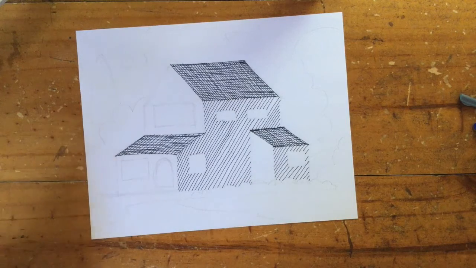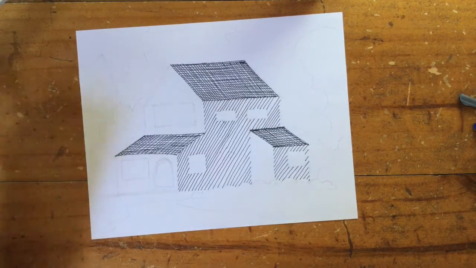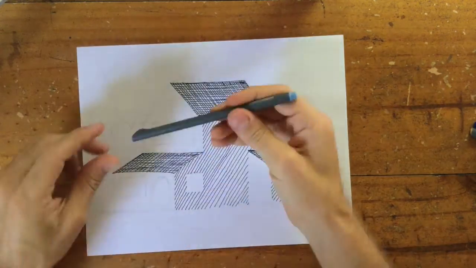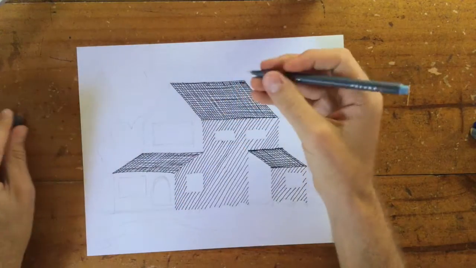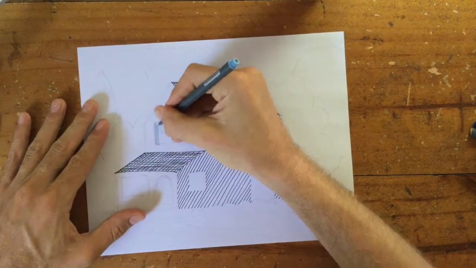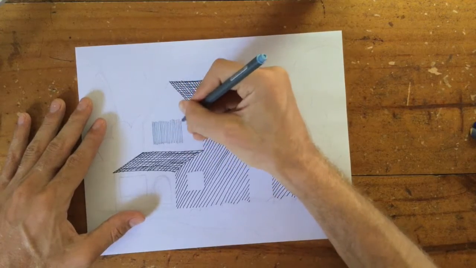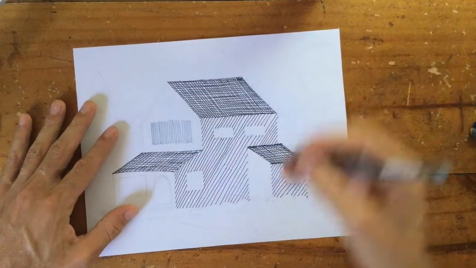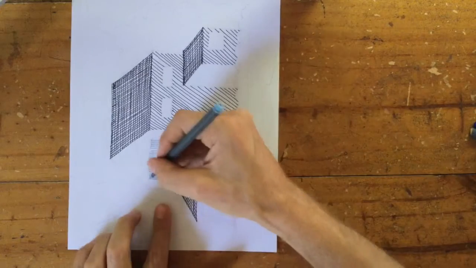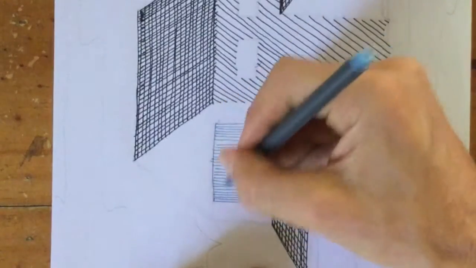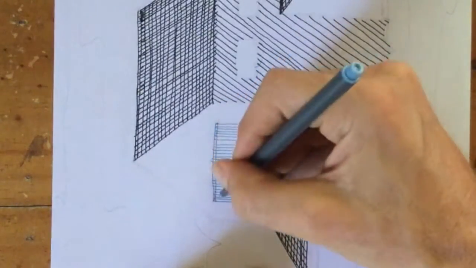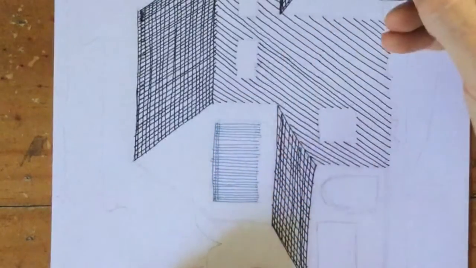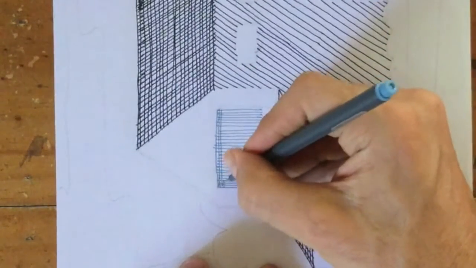However, let's switch to a color now at this stage. So I'm going to use this kind of grayish blue. And then I'm going to create a shadow just around part of the window like this.